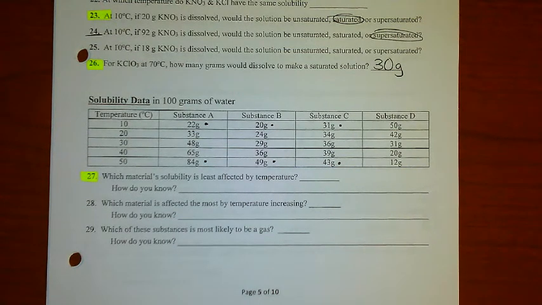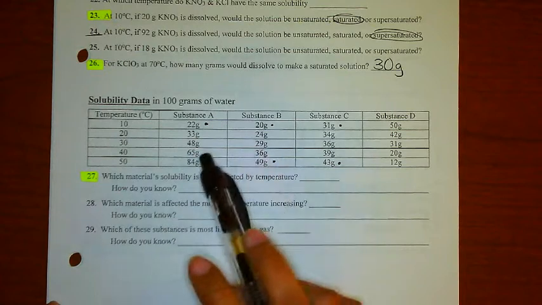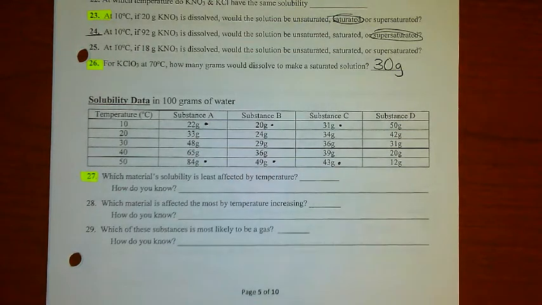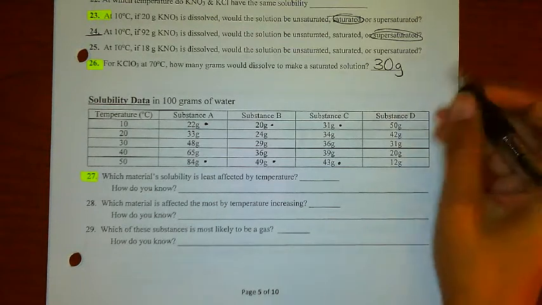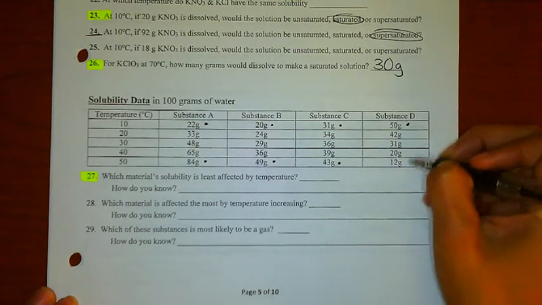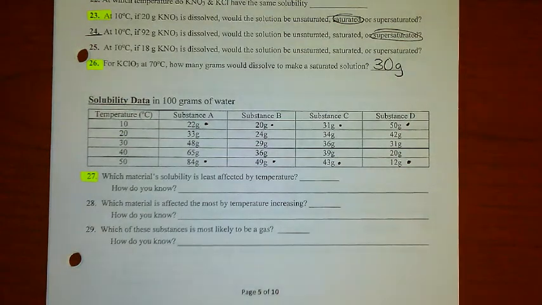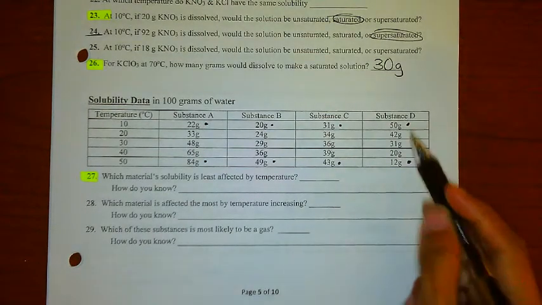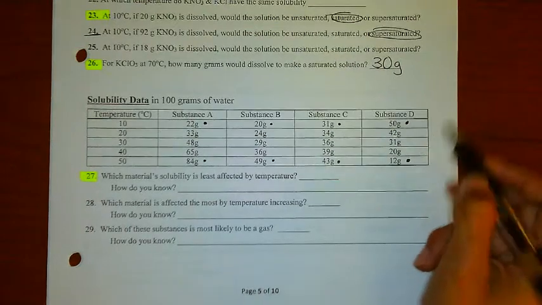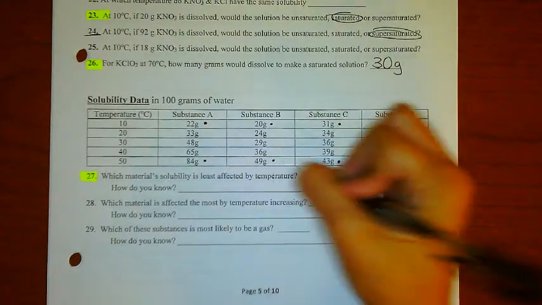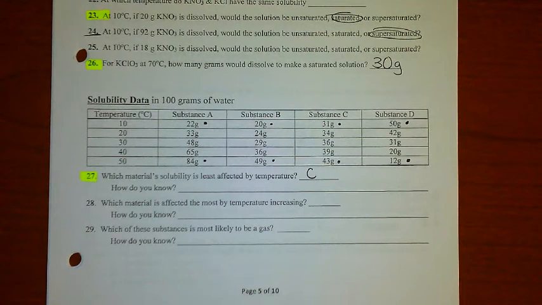That's a lot less than substance B or A, so it's possible that might be my answer. Let's look at substance D last. We went from 50 grams to 12 grams. We had a decrease, and so that's the bigger difference. And so C would be my answer for the one that was least affected by temperature.